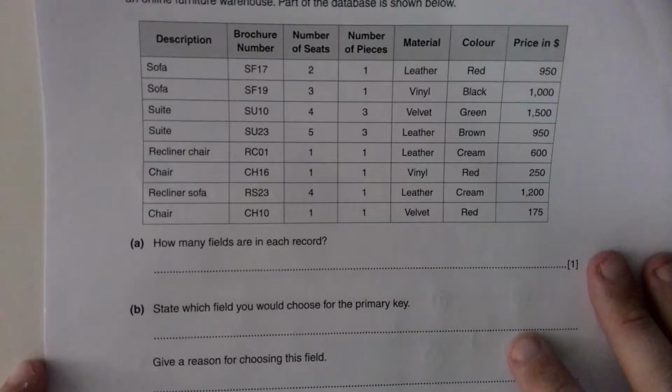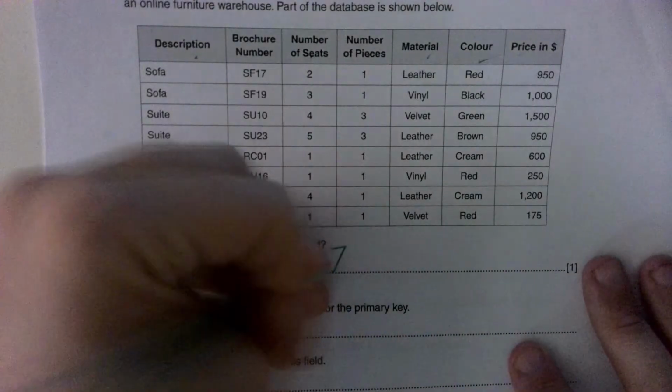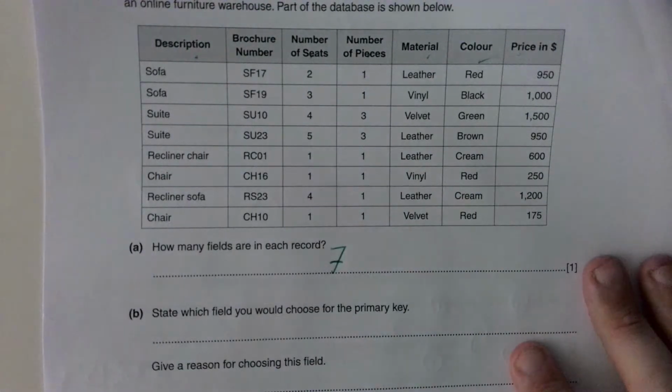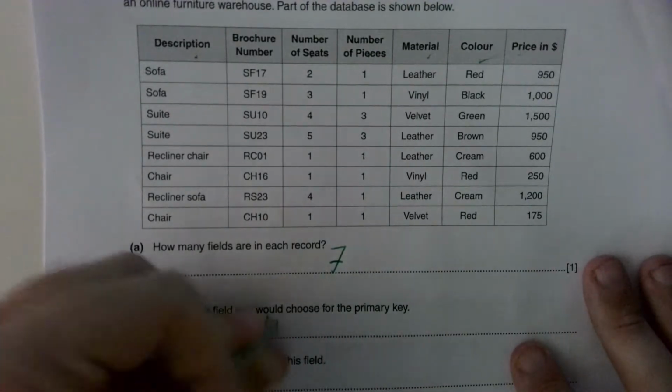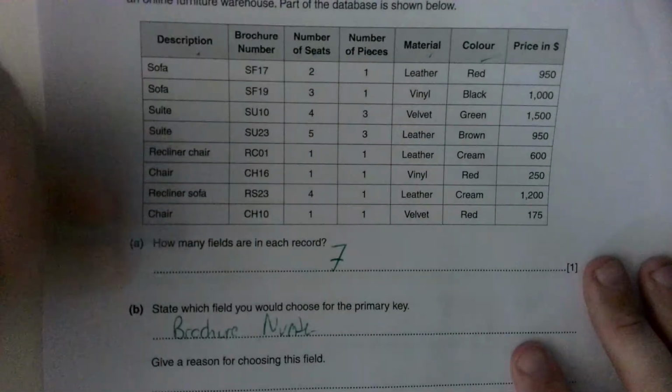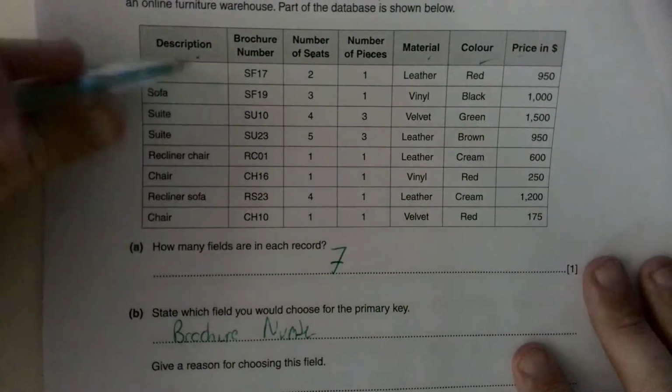Databases, lovely and easy, but some of you made this a lot harder. Fields, how many fields are there? So we've got 1, 2, 3, 4, 5, 6, 7, 7. Which field would I use for the primary key? The brochure number. And the reason why I would do that is because I would have gone through all of these and seen that you've got duplicates, or you could have duplicates. Brochure numbers is all unique.